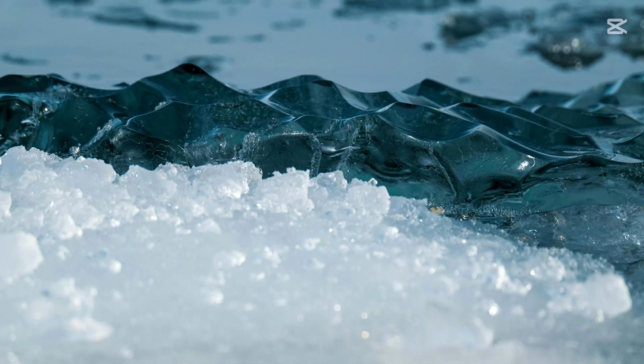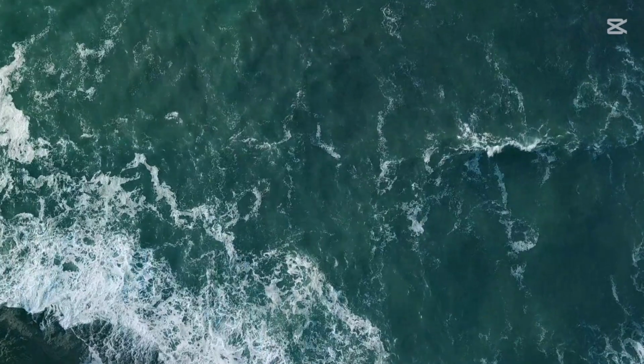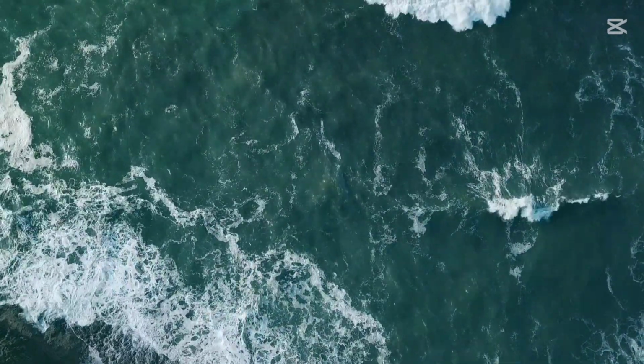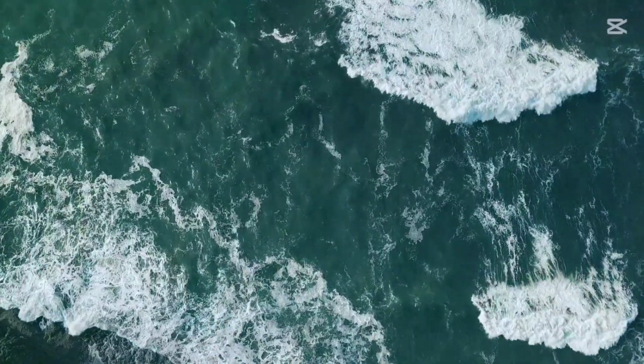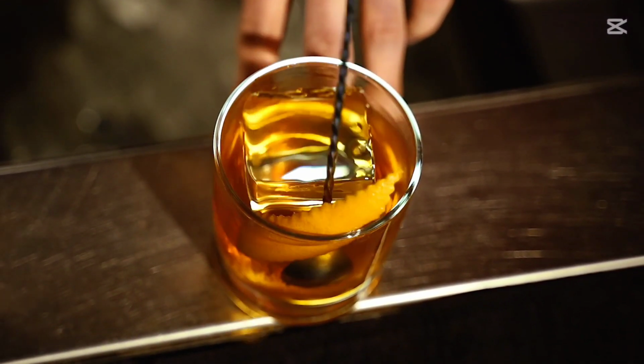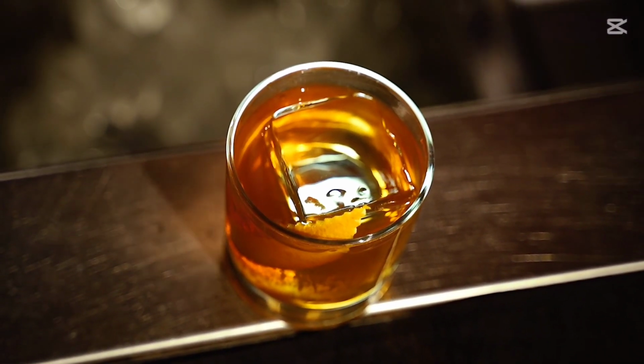Now, imagine a world where ice sank instead of floating. It would completely disrupt marine ecosystems, making life in lakes and oceans nearly impossible. Winters would be much harsher, and global temperatures could drastically change. Ice floating isn't just a simple property, it's essential for our planet's stability.